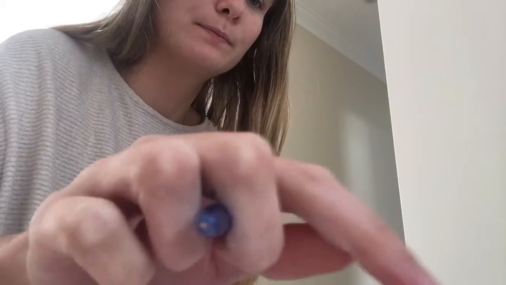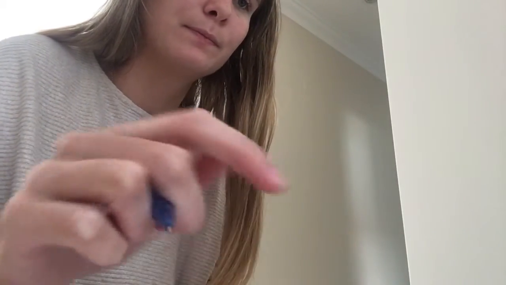So 1,000 mils divided by 1,440 equals about 0.69, and the drop factor is 60. So that's about 42 drops, divided by 2 to make it a bit easier, is 21 drops.